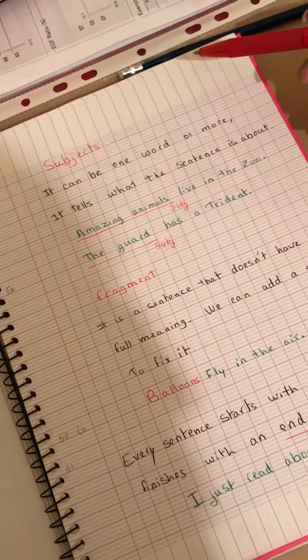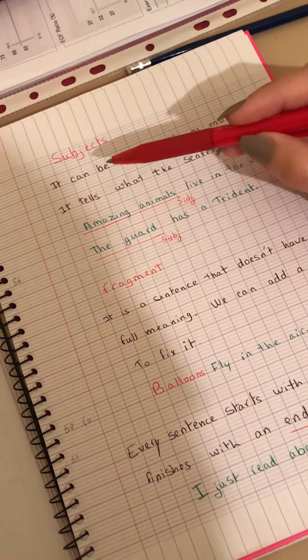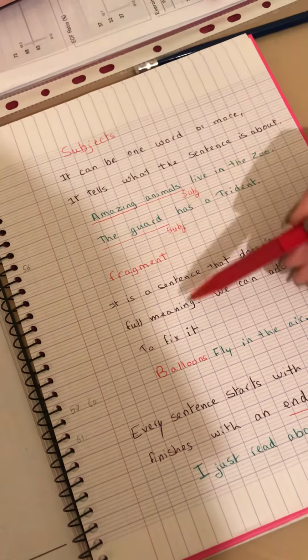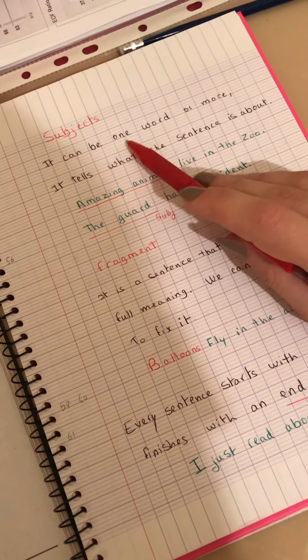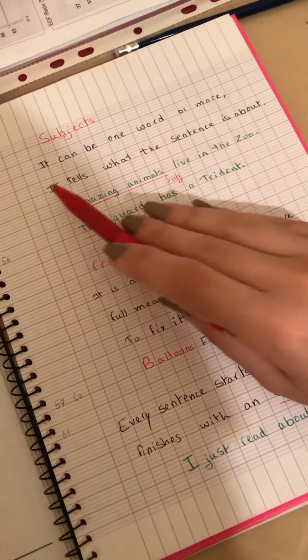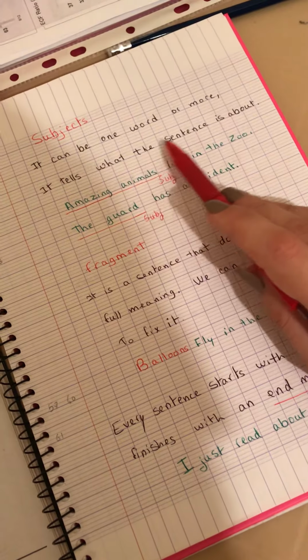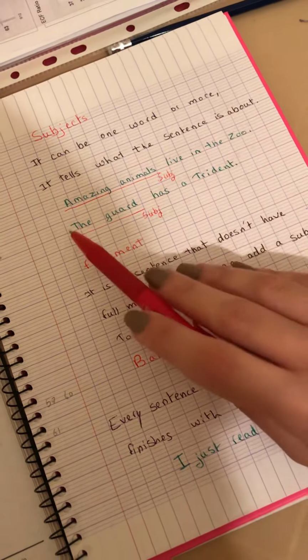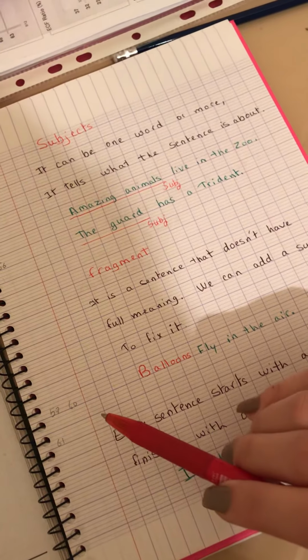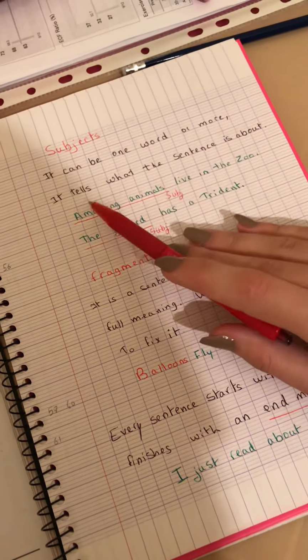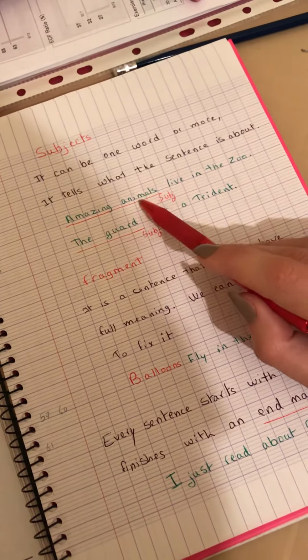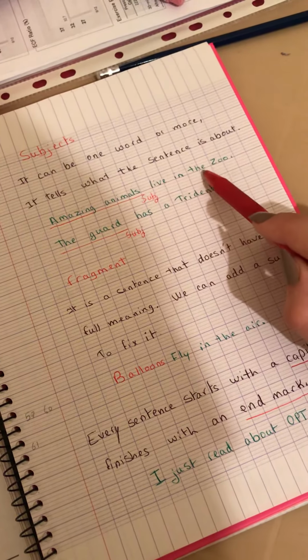Hello students, today we are going to talk about subjects, fragments and sentences. The subject can be one word or more. It tells what the sentence is about. So every time we have a sentence, it is talking about the subject. For example, amazing animals live in the zoo.